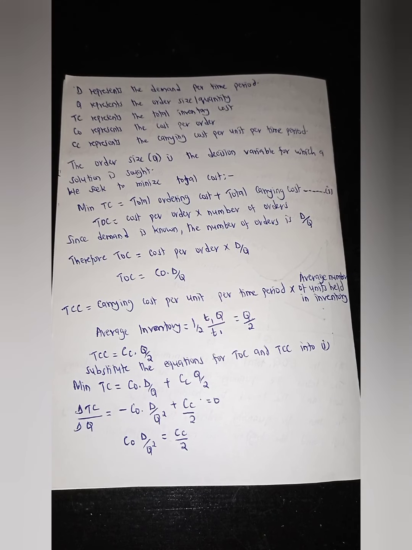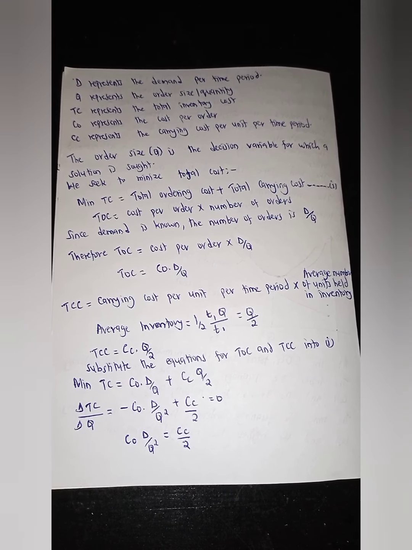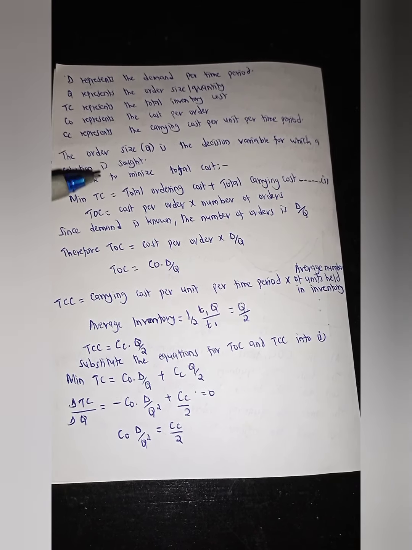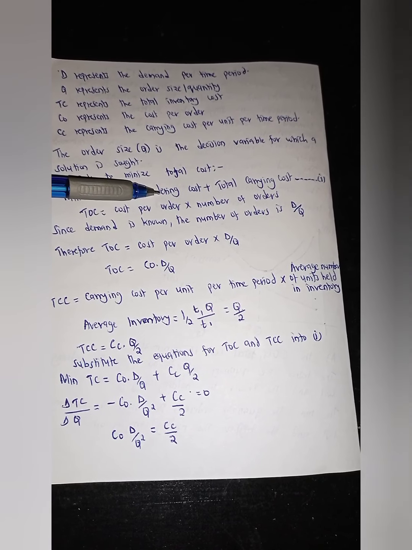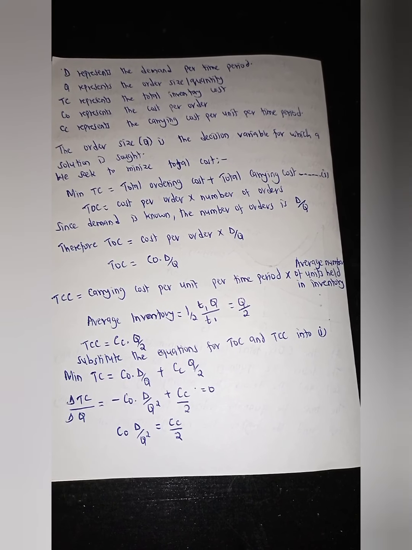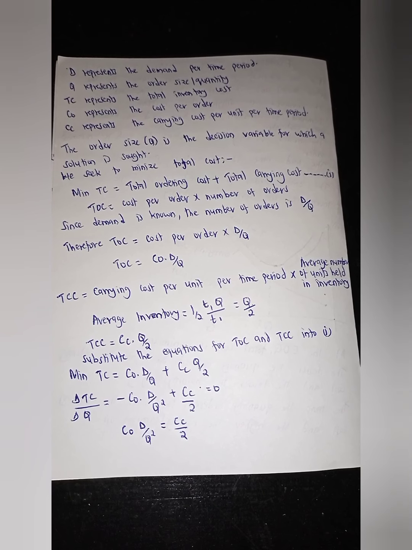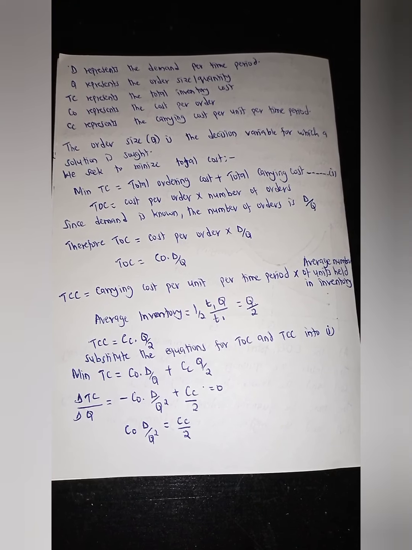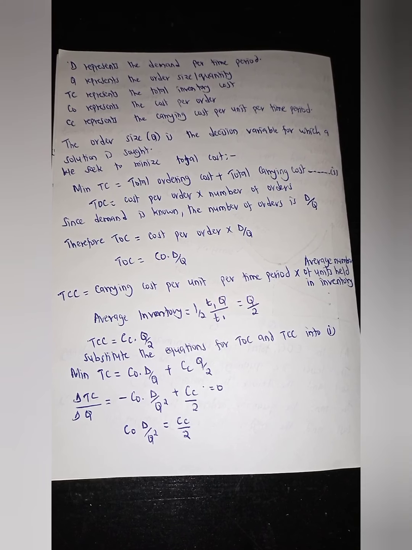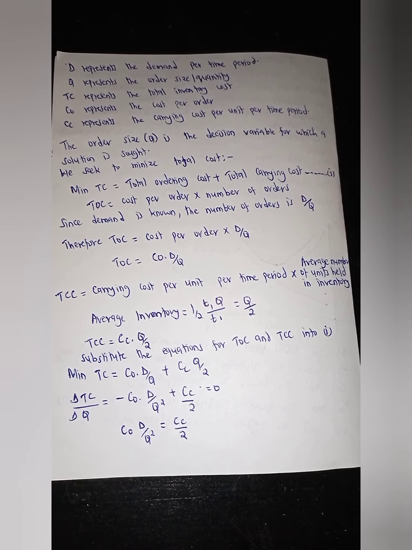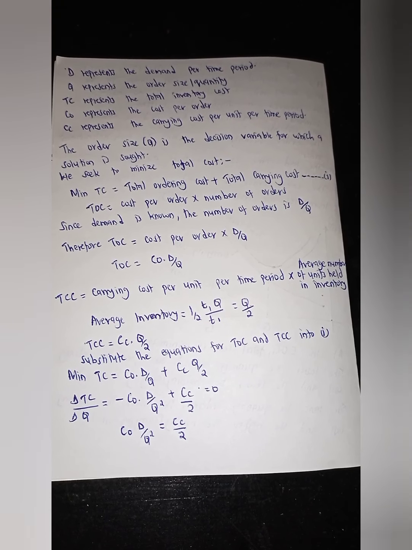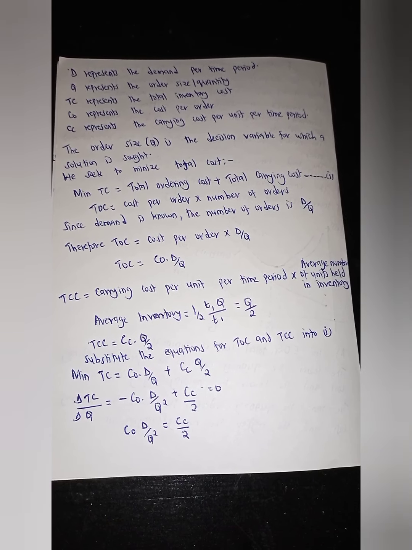So we substitute the equations for the total ordering cost and the total carrying cost into equation number 1. Equation number 1 was this one here. So we say minimize TC, which is equal to CO times D over Q plus CC times Q over 2. And then we get the derivative. The solution will be CO times D over Q squared is equal to CC over 2.